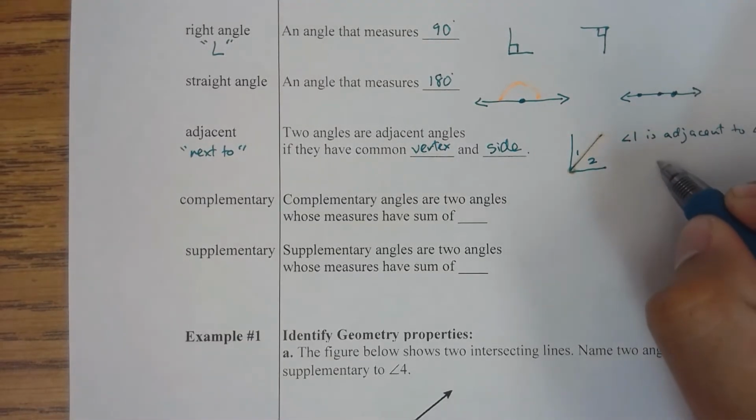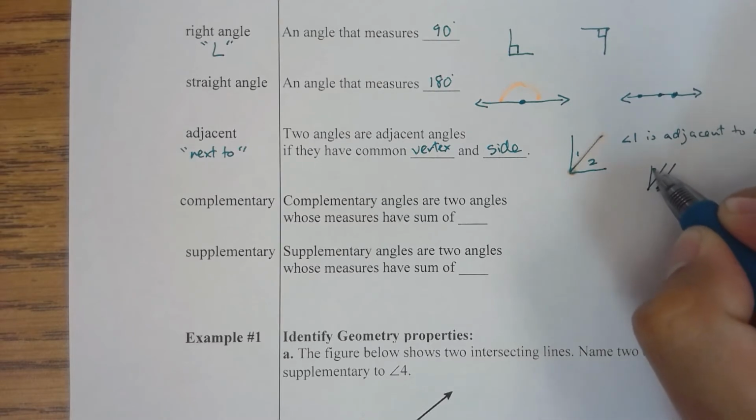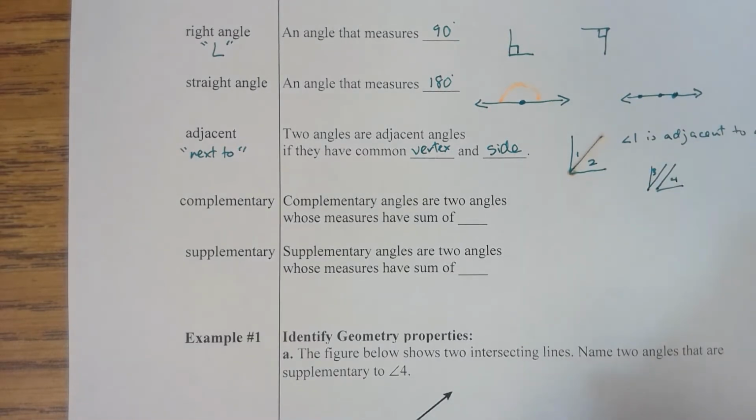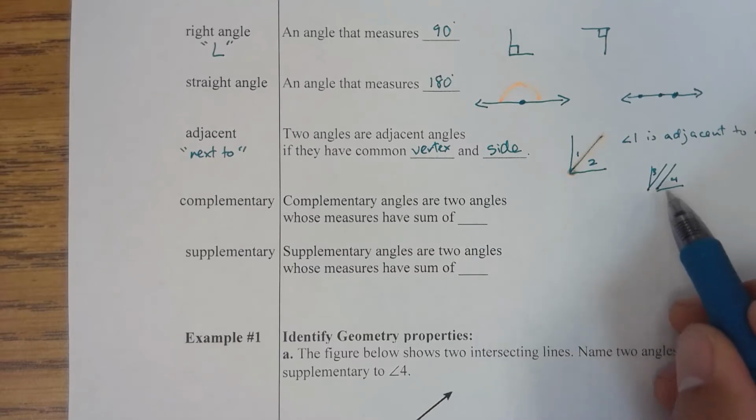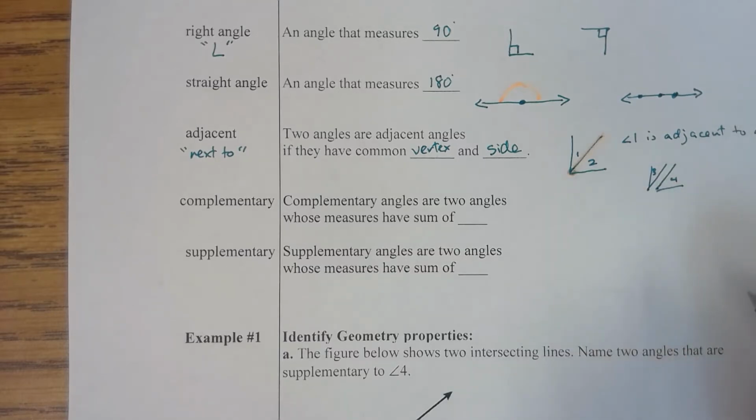Now, if they are close to each other, like 3 and 4, they're not adjacent to each other. Even though they're next to each other, they don't share the same vertex or the same side here. So this is not adjacent. Okay?